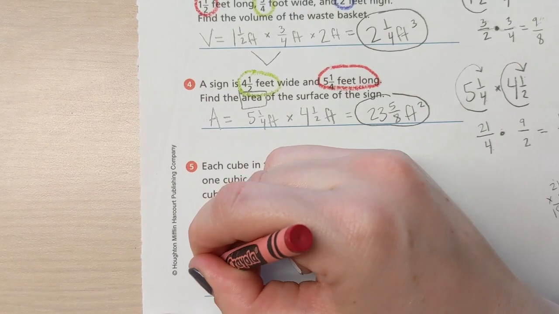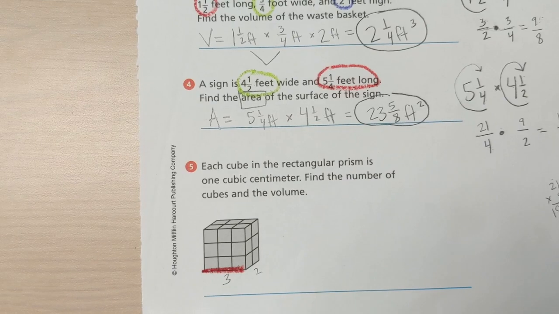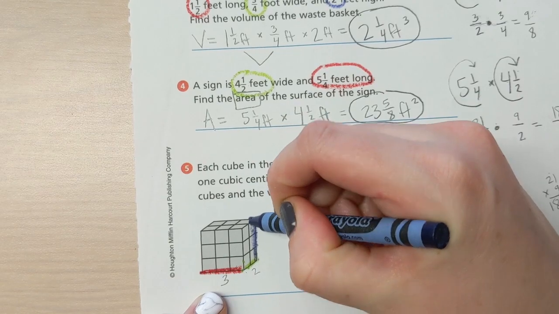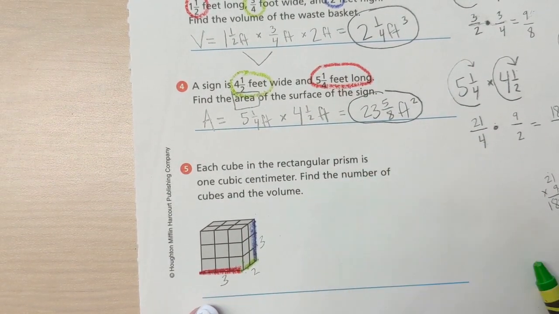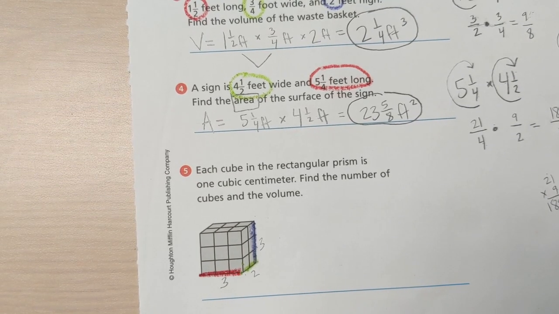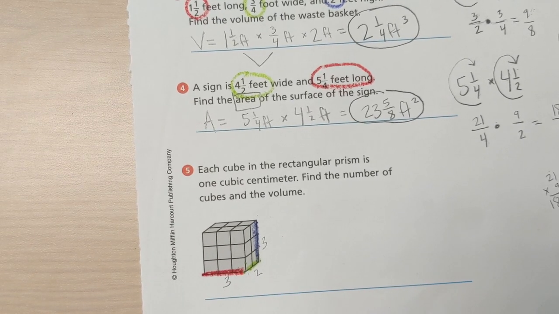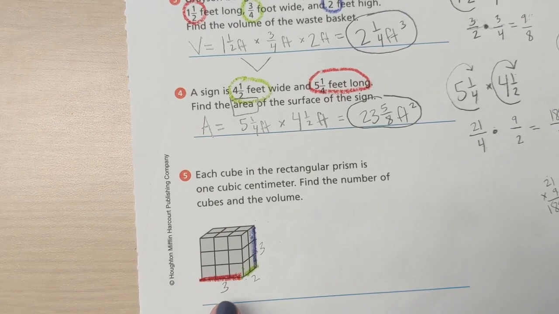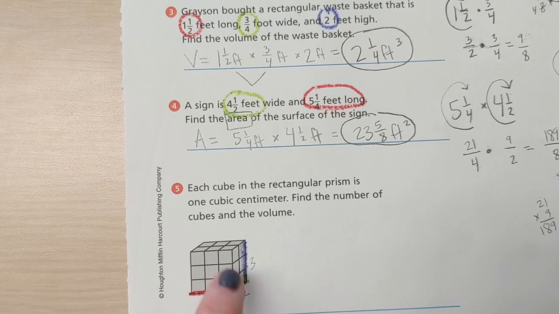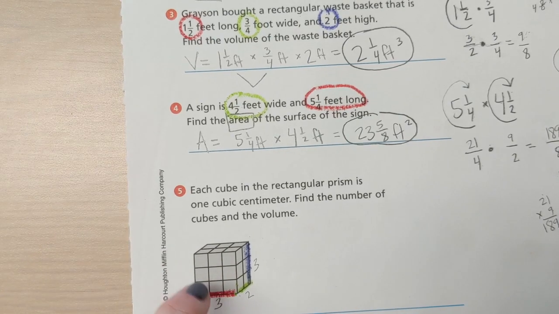There's the length. It's 3 from left and right. How far is the width? 1, 2. It's 2. Remember, I'm using the same colors. And then the height is how tall my shape is. And that would be 1, 2, 3. My question for you is, is this a perfect cube? The answer is no. If it was a perfect cube, all of these numbers would be the same, 3, 3, and 3. But it's not a perfect cube. The length is 3. The height is 3, but the width was 2. So it's not a perfect cube, but that's okay. They're telling me that each little tiny cube in there is a cube, and that's correct.